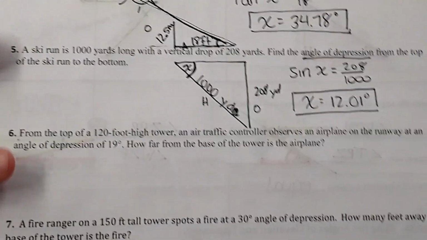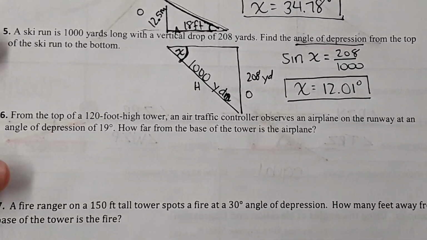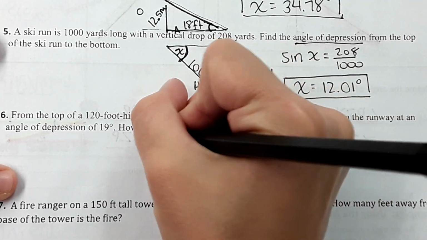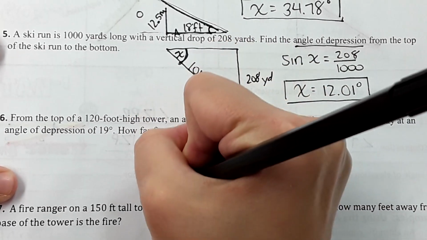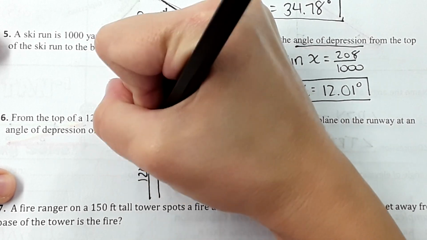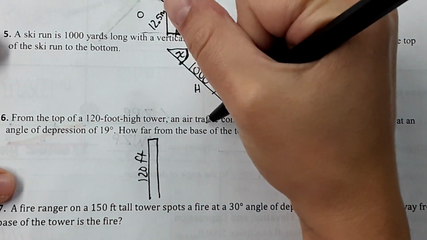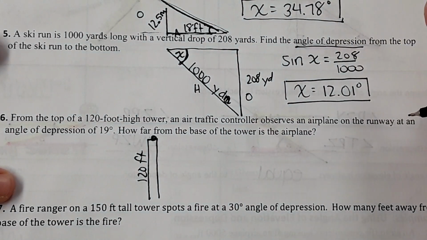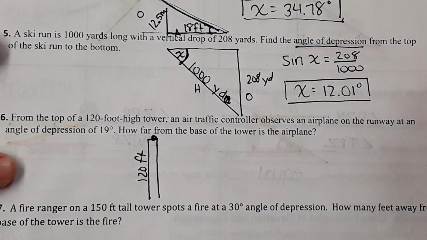Okay, the next example. Now we have a 120-foot high tower. Drawing the tower. An air traffic controller, so he's sitting at the top of the tower, observes an airplane on the runway at an angle of depression of 19 degrees.